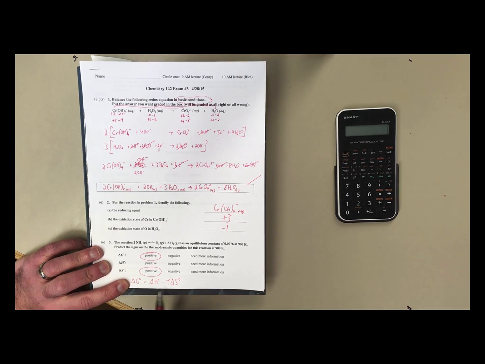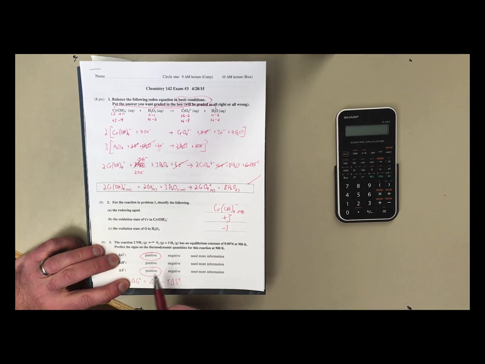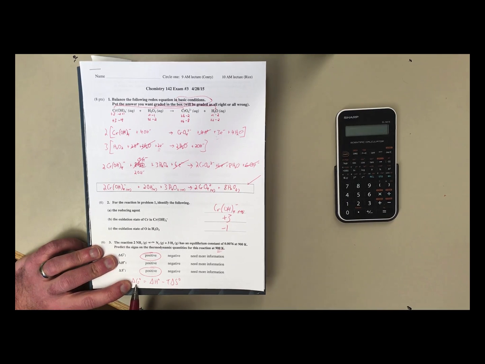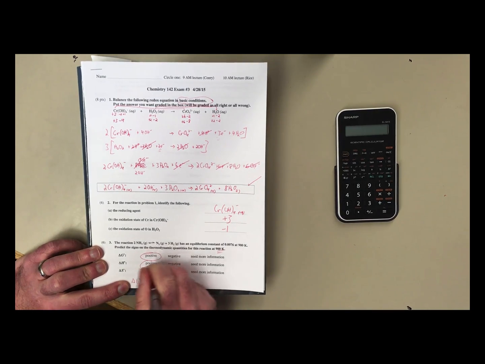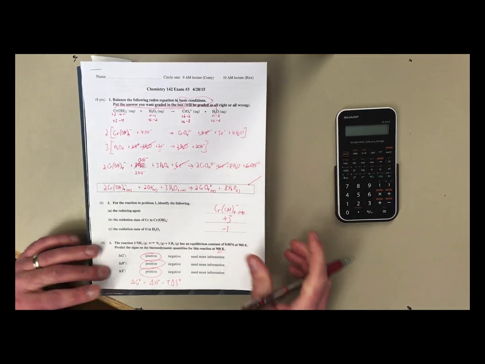So clearly we have something where the delta G is going to be temperature dependent, but since we're dealing with one particular temperature, the only way in which the free energy change is positive, given that this whole thing is going to be negative, is that if delta H is also itself positive. So that's how we get to that.